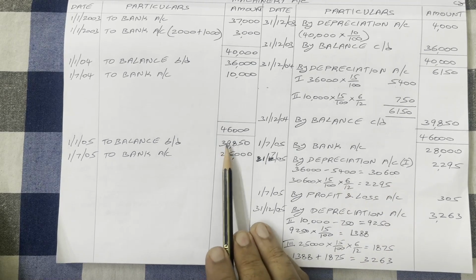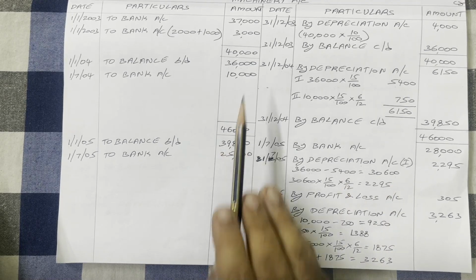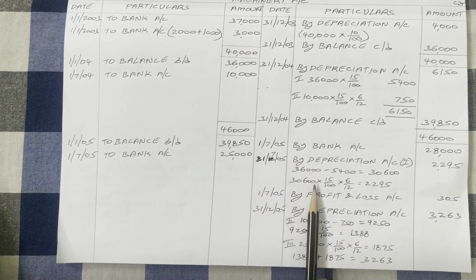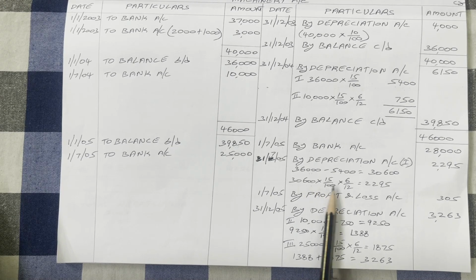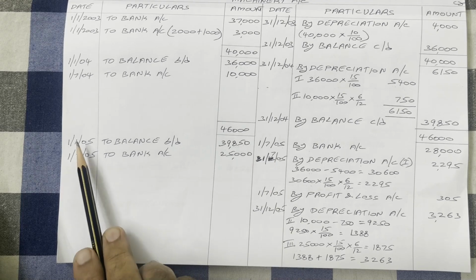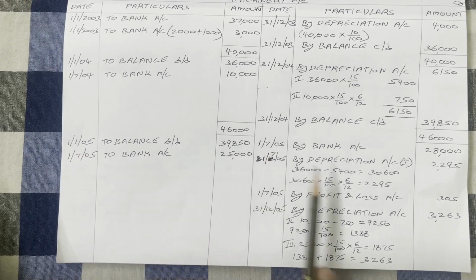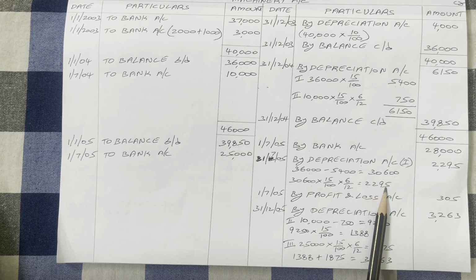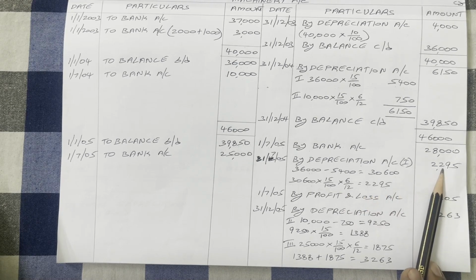So in this 39,850 first asset related opening balance is 30,600. On that at the rate of 15% for 6 months, because when it is sold 1st July, so from 1st January to 1st July 6 months, 6 months depreciation is 2,295, this amount in outer column.